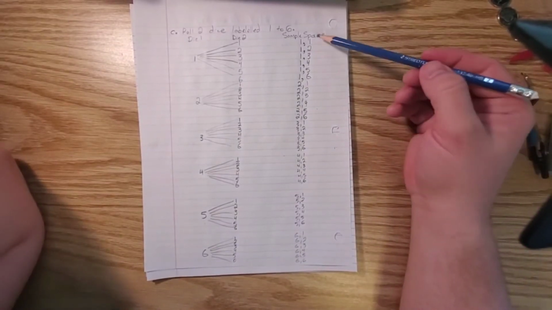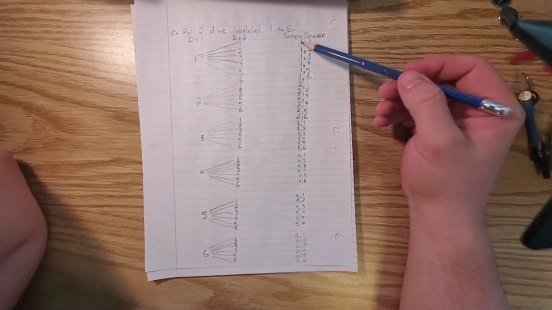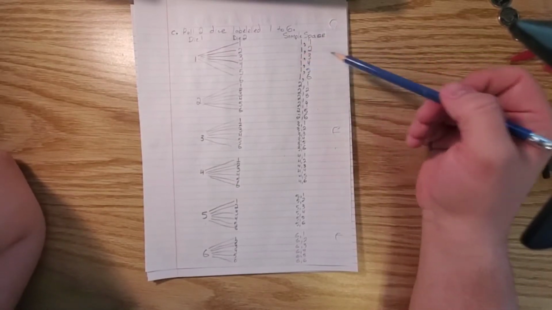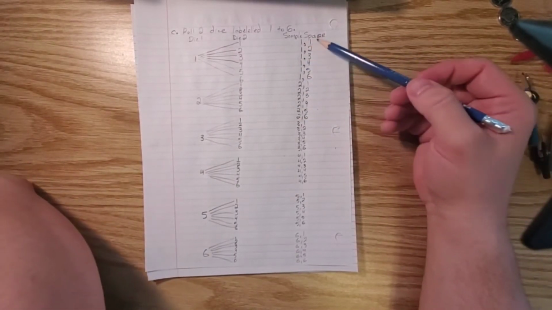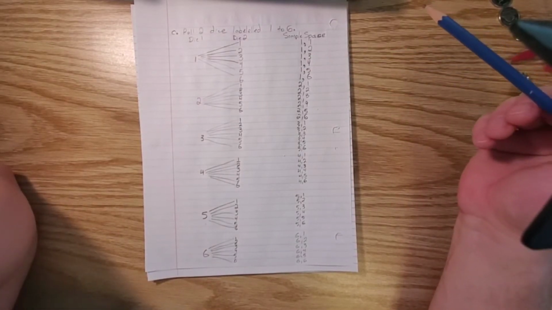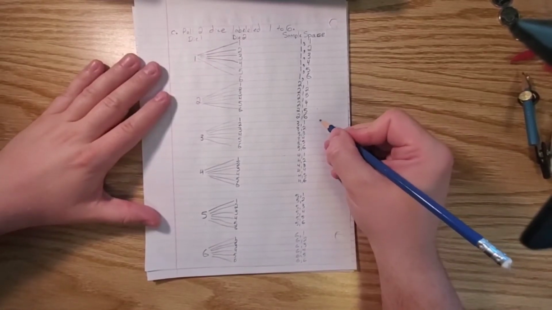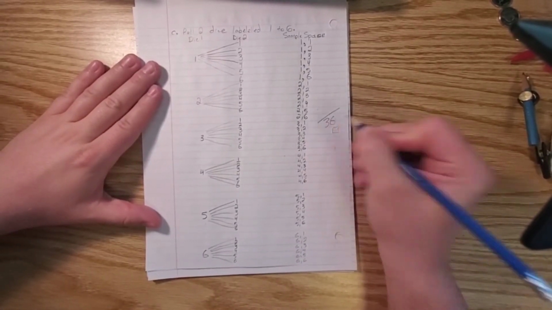Now the difference between a sample space and outcomes, as far as I understand, is that outcomes would often be you adding these together. So this would be 2, this would be 3, this would be 4, that sort of thing. So yeah, there's 36 different combinations here. So this is out of 36.